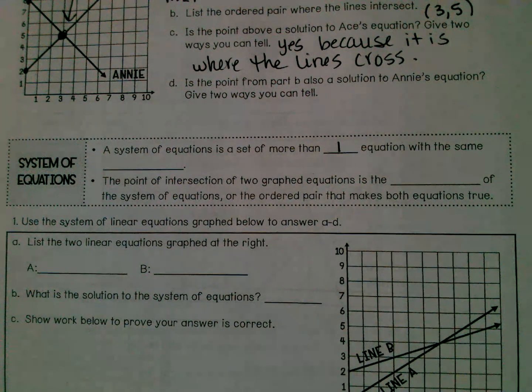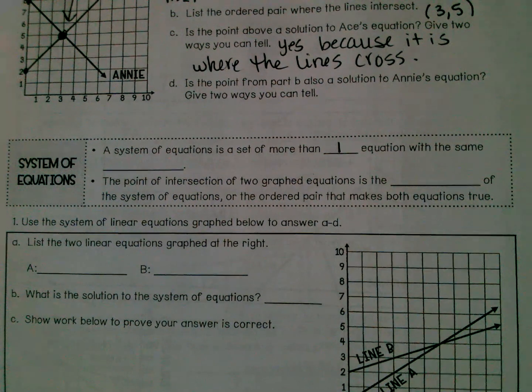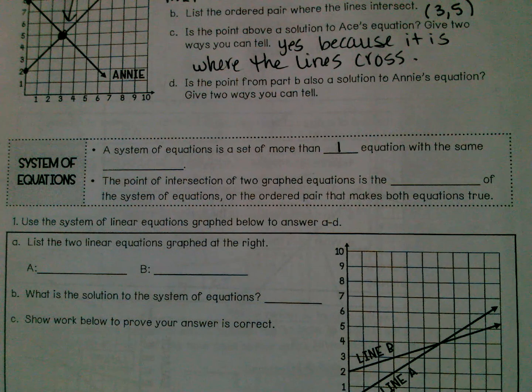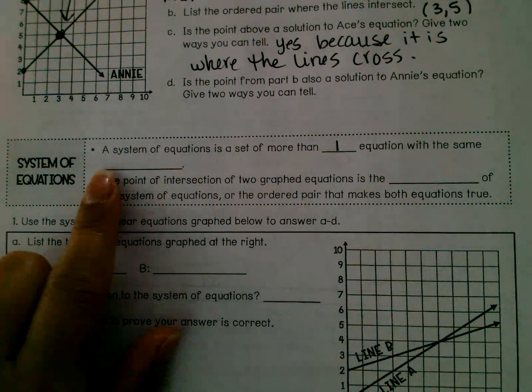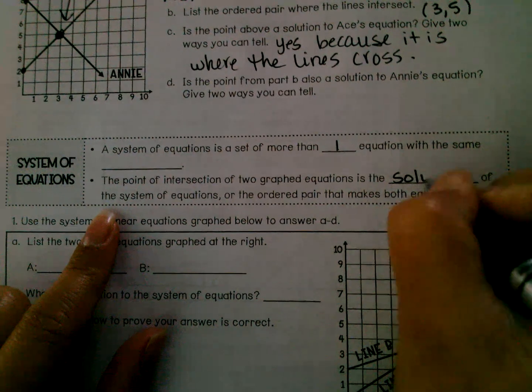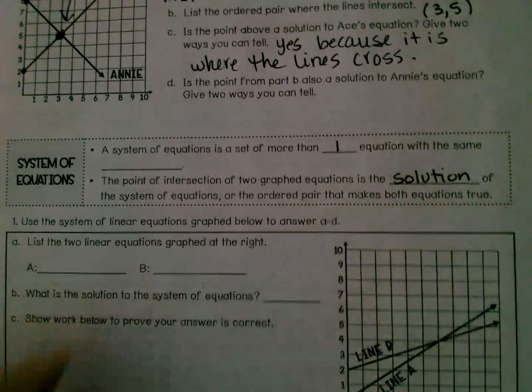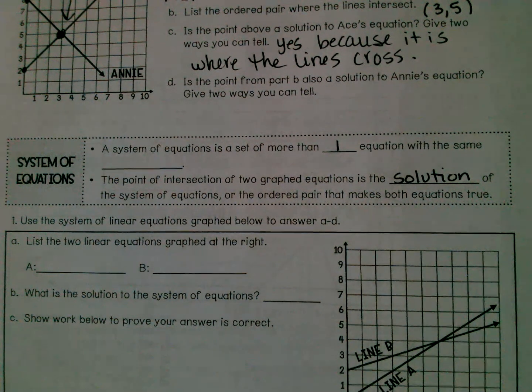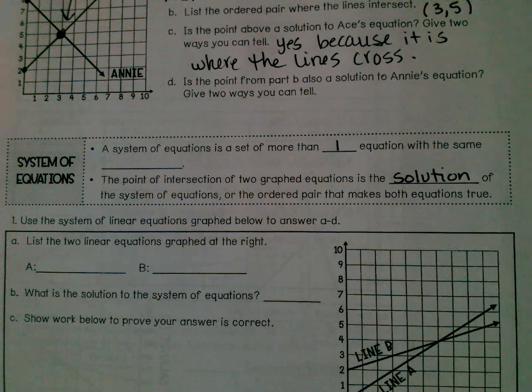So whenever they give you more than one equation at the same time, the whole purpose of that is to find out if they are crossing, okay? The point of intersection of the two graphed equations is the solution. So the point where they're both crossing, that's called the solution.